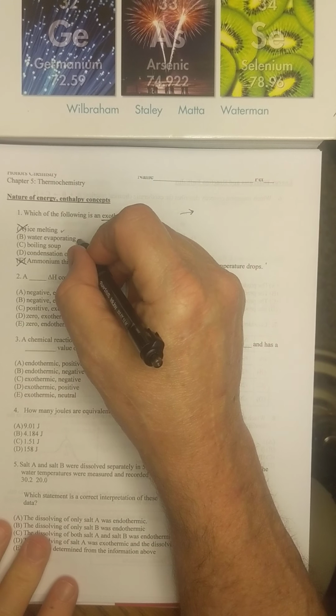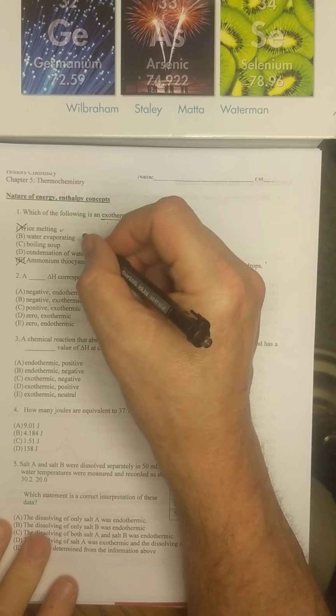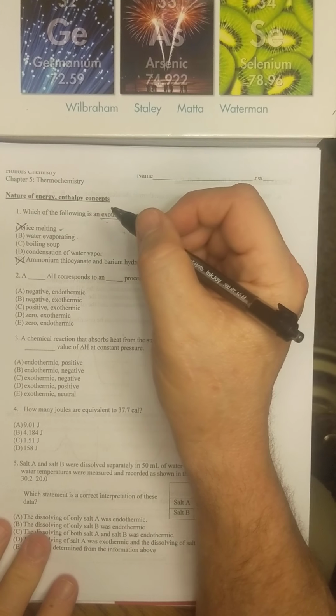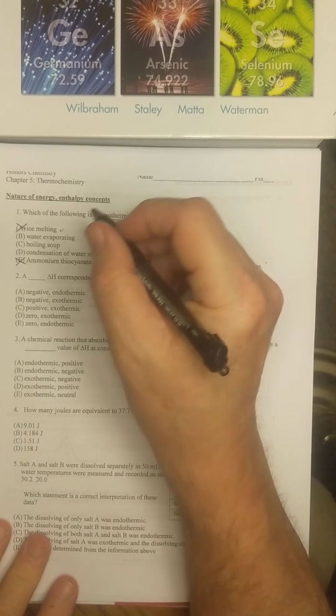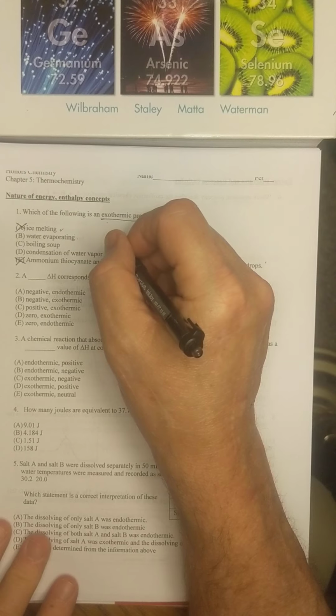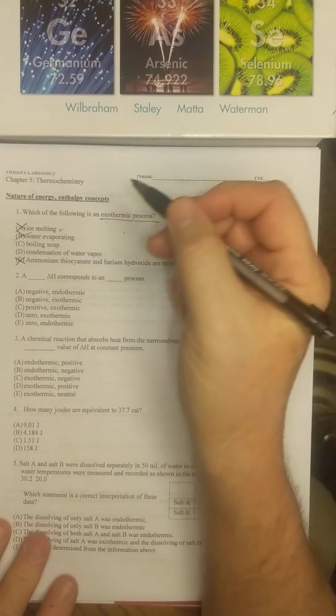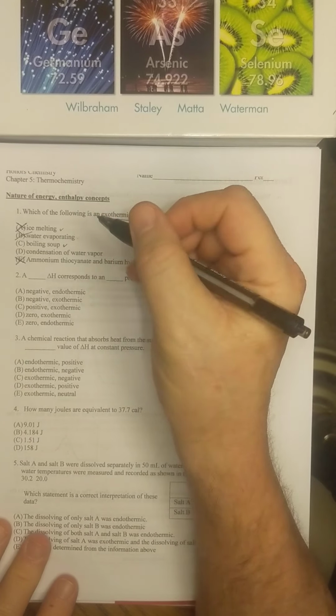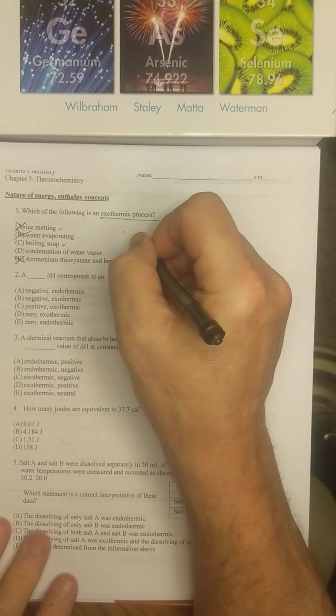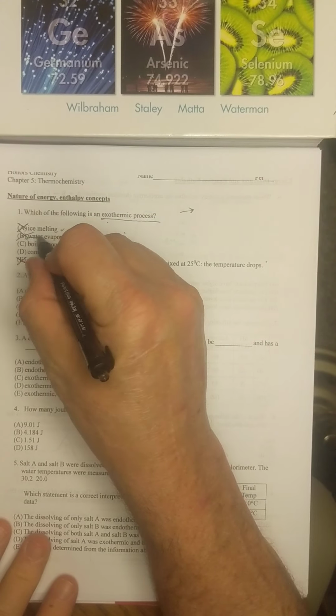Water evaporating: if you have water on your skin and it evaporates, it feels colder to you. To go from a liquid to a gas, you have to absorb heat. So if you want water to evaporate, that's also endothermic. Okay, boiling soup. Well, when I boil the soup, I have to add heat to the soup. So that's pretty much what I'm looking for.